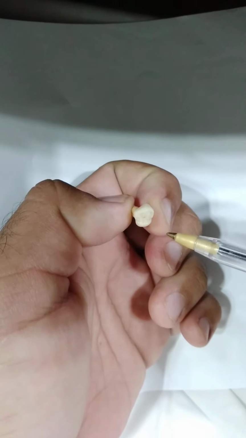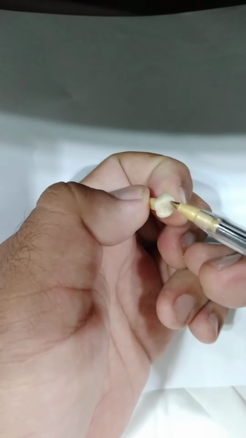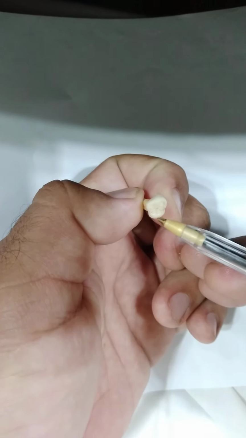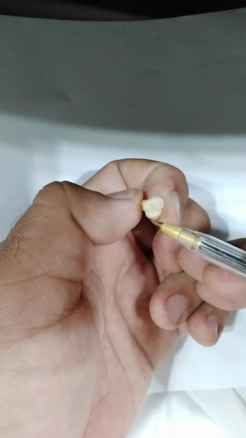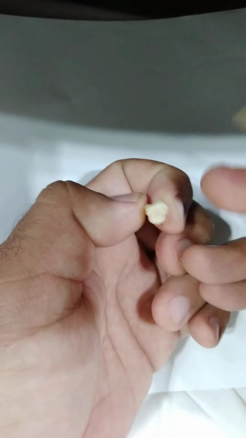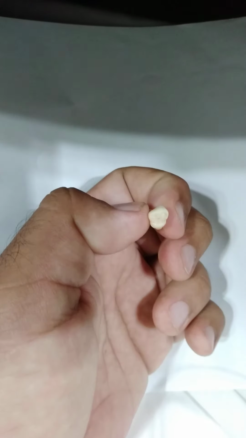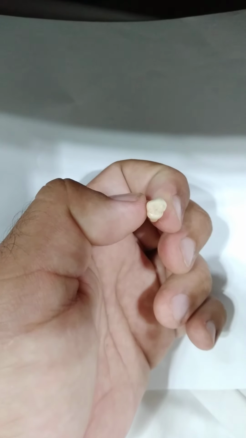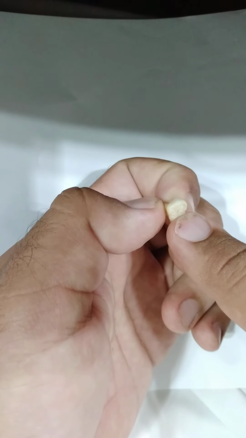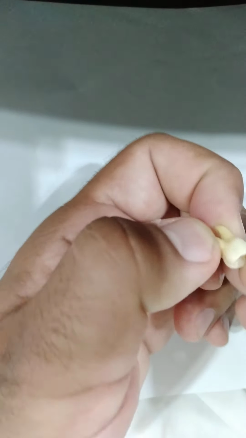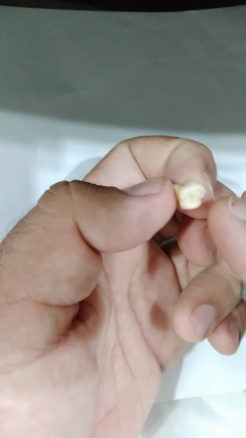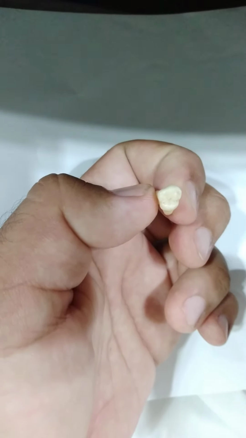There may be four cusps named the mesiobuccal, distobuccal, and there may be a single lingual cusp, like in this case, there is a single lingual cusp, or there may be two lingual cusps, the mesiolingual cusp and a very diminished distolingual cusp. So this lingual cusp is the largest and longest cusp. This mesiobuccal cusp is larger than the distobuccal cusp, and when present, the distolingual cusp is a very diminished cusp.